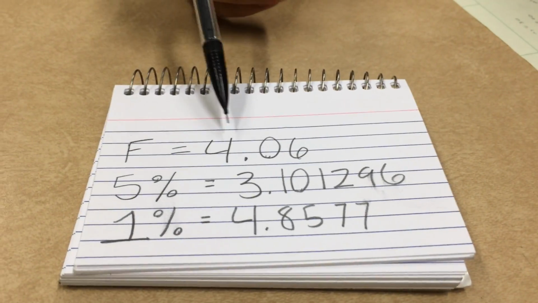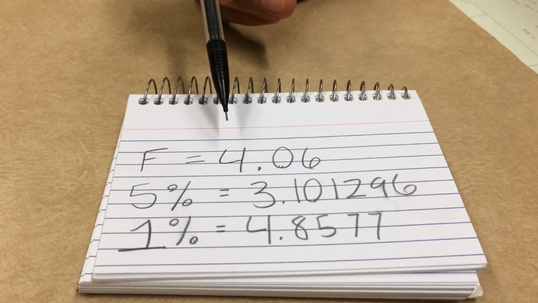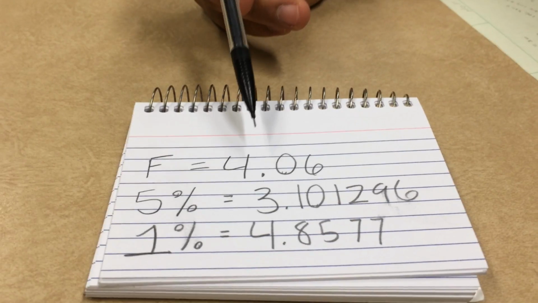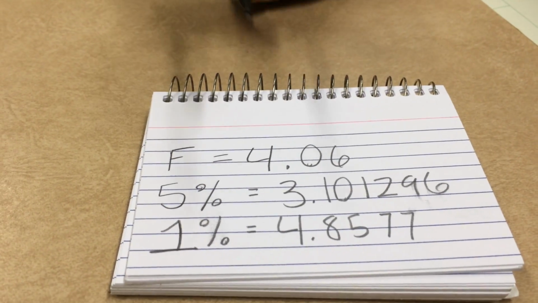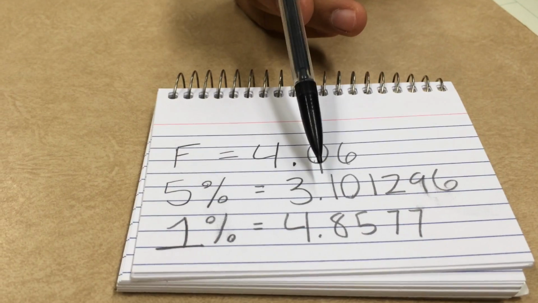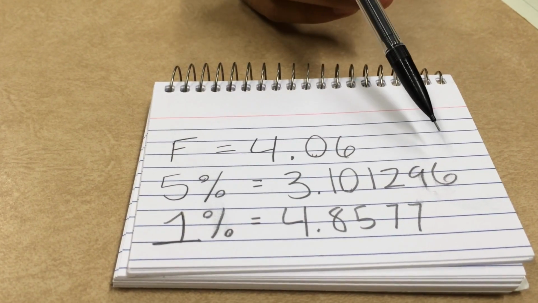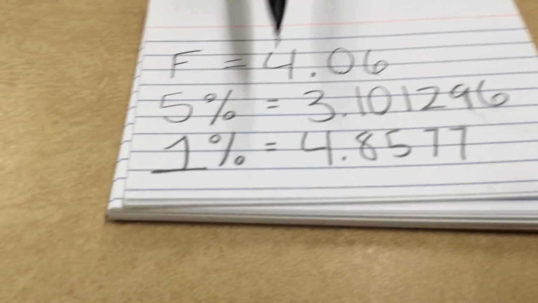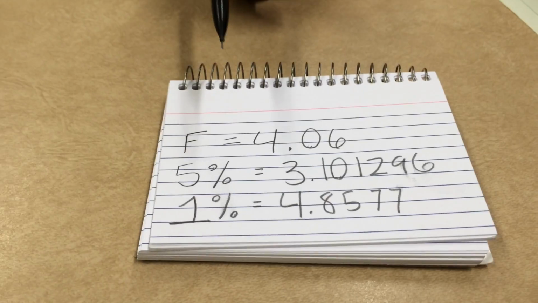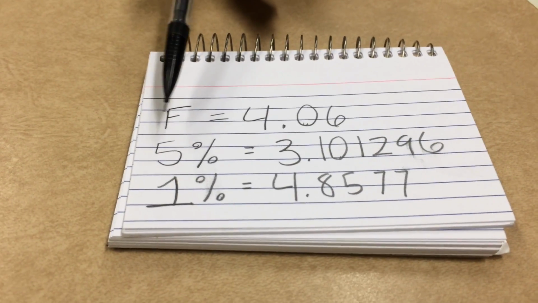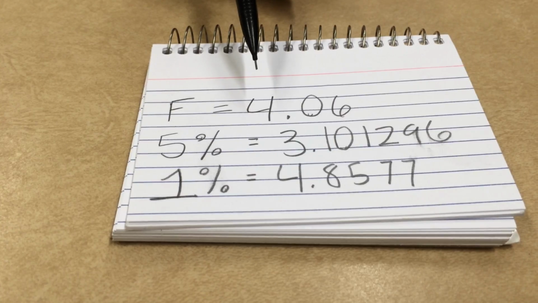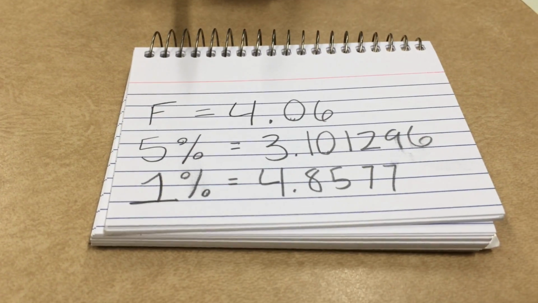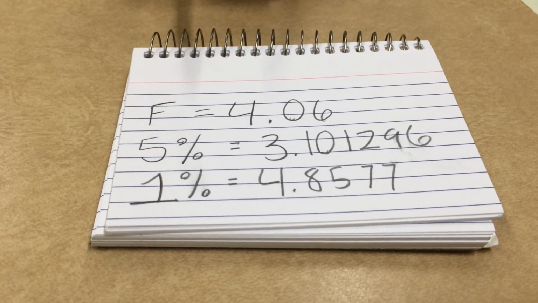And the question the book asks is whether it is relevant if we use 5% or 1%. So we calculated the F table. At 5%, we get 3.101296. But at 1% we get 4.8577. This means that if we calculated it at 5% and used that value, we would discard the hypothesis saying that there is no difference between the different groups.